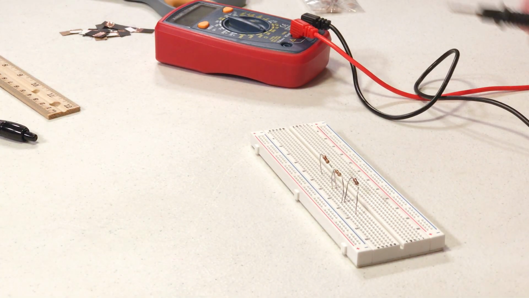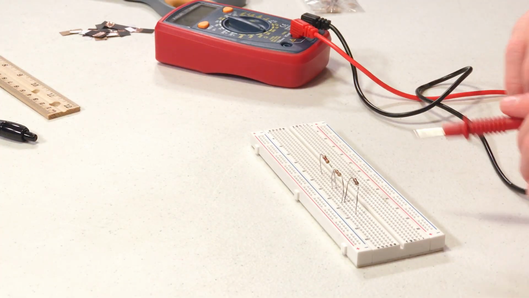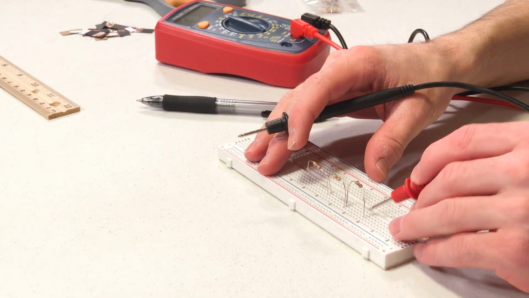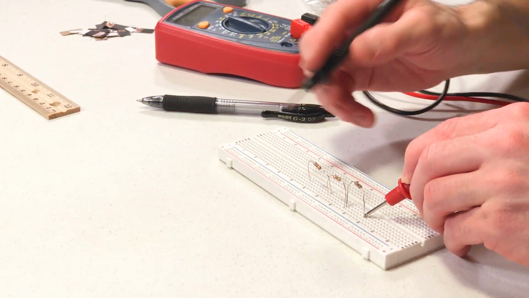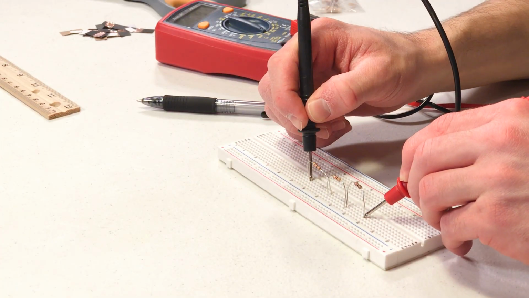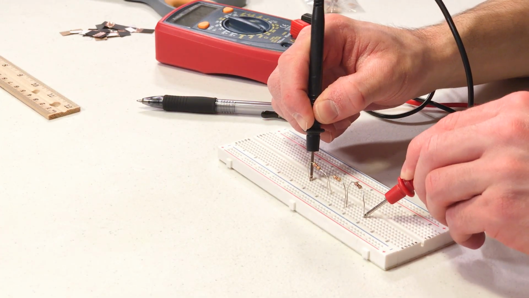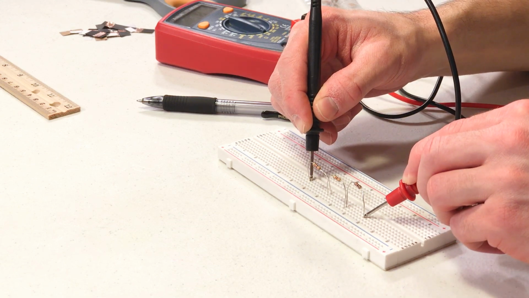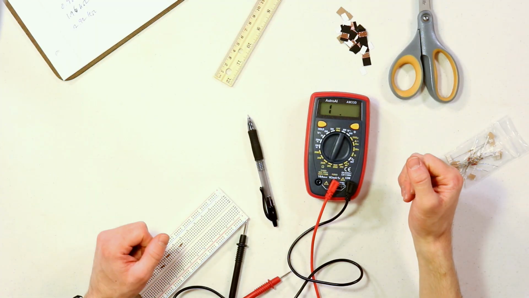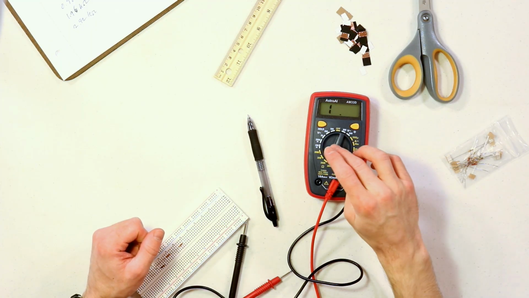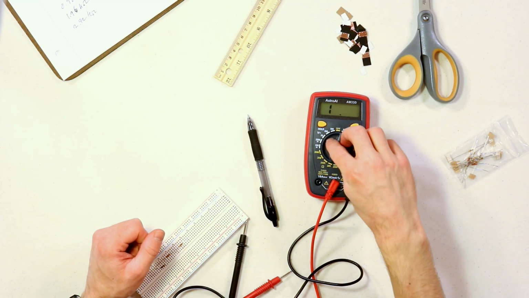Then we just need to measure the total resistance across all three of them. So I'll do that the same way as I did the individual resistances. I just put that at one end of it and then put this at the other end, and we measure the resistance across all three of them. So that's it for the resistance and length experiments. When you're done with this part, just make sure to shut off the multimeter to save the battery.